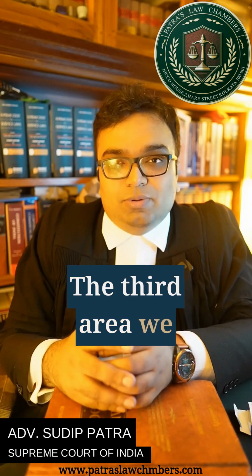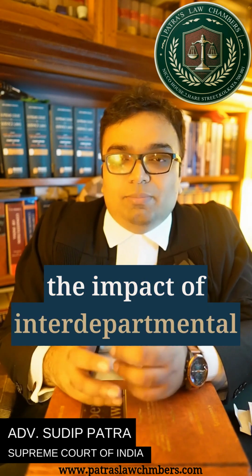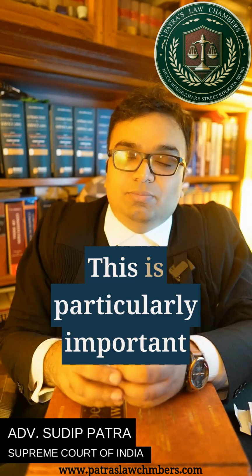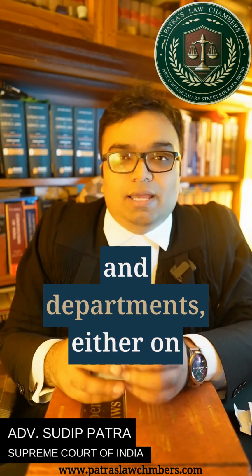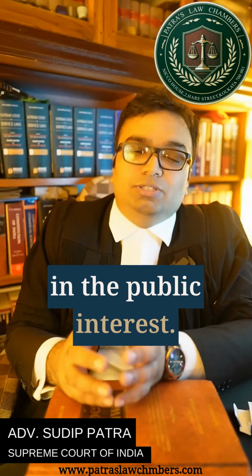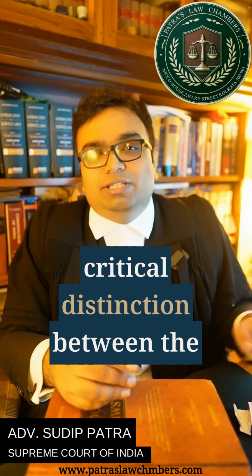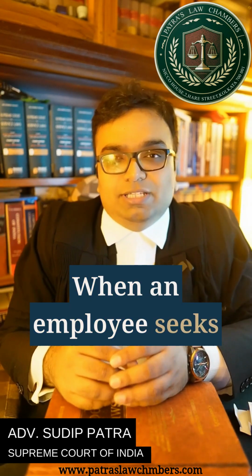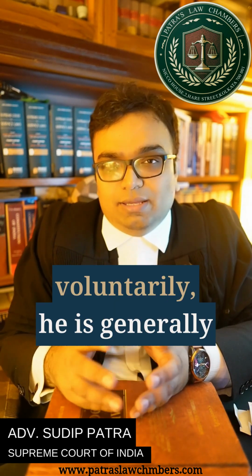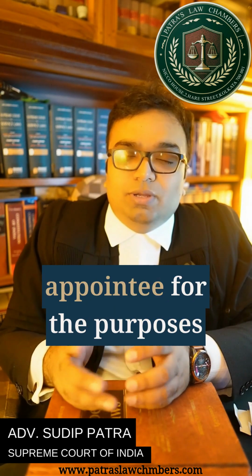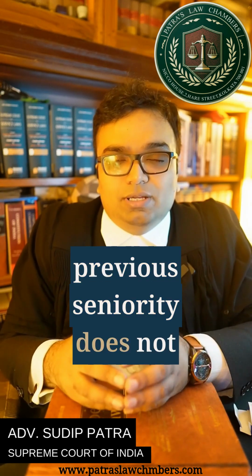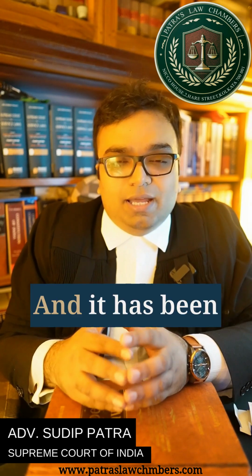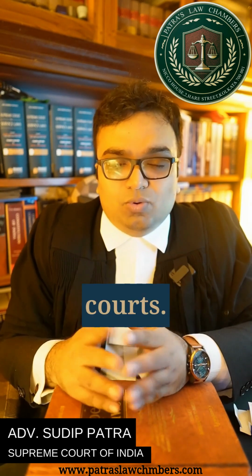The third area we must discuss today is the impact of interdepartmental transfers on seniority. This is particularly important for central government employees who move between ministries and departments, either on their own request or in the public interest. The law draws a critical distinction between the two. When an employee seeks transfer to another department voluntarily, he is generally treated as a fresh appointee for the purposes of seniority in the new cadre, and his previous seniority does not carry over. This is the rule, and it has been consistently upheld by the courts.